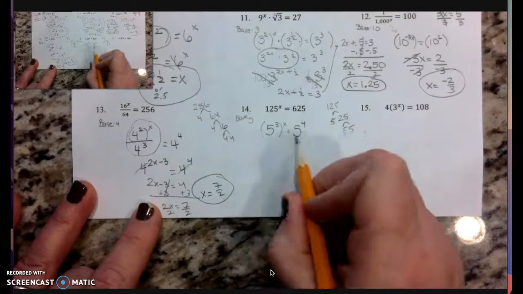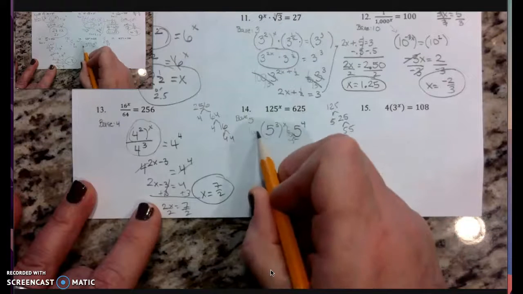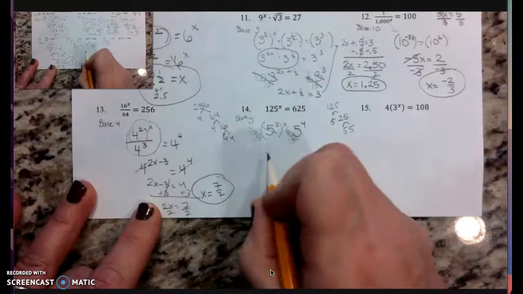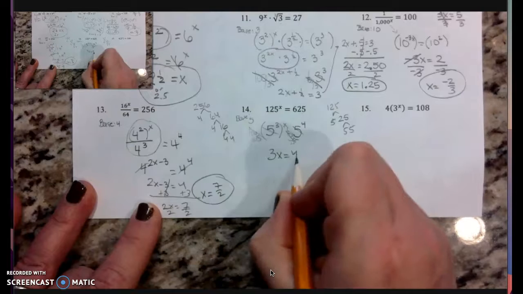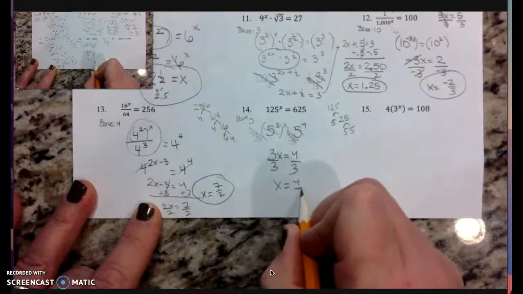Log base 5 on both sides. These cancel, 3x equals 4. Divide by 3, divide by 3. X is 4/3.